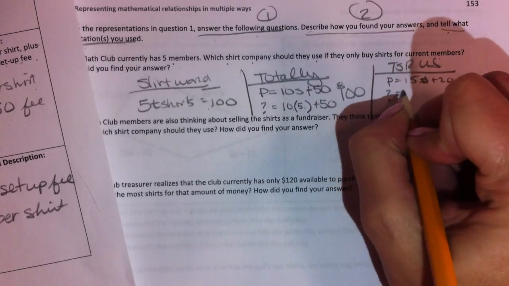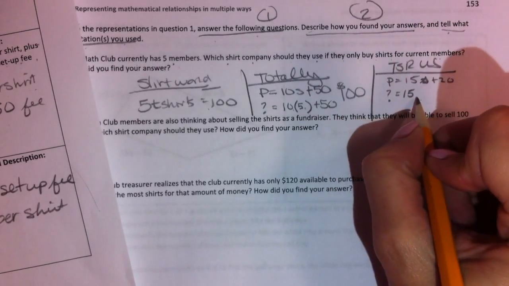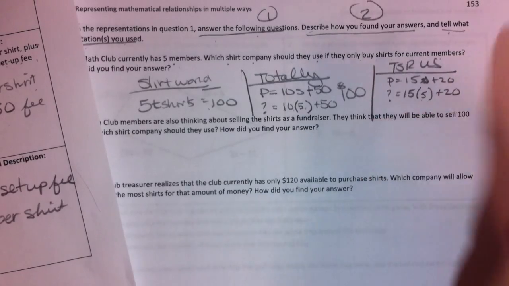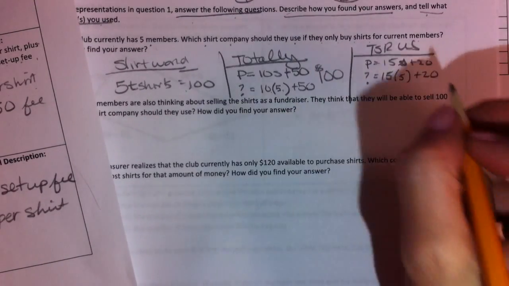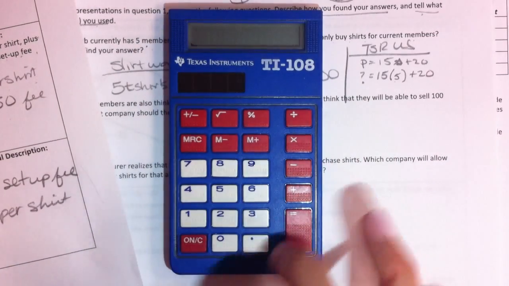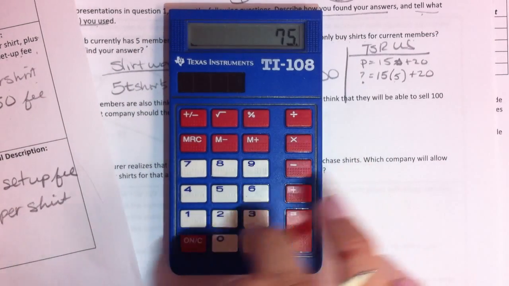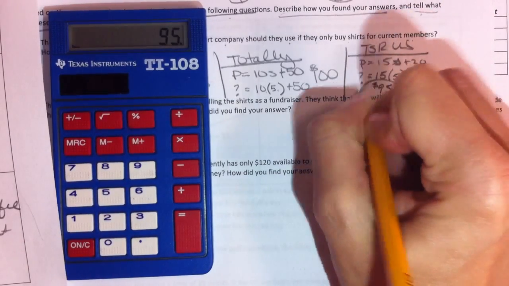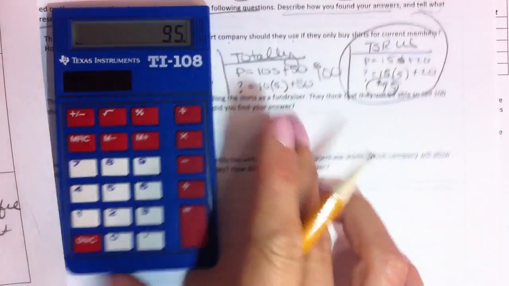Again, I'm looking for the price. The number of shirts I order, S, is still 5 because I've got to put a t-shirt on all 5. Unless someone wants to run around half naked, but that wouldn't be all that great. So $15 times the 5 t-shirts is $75, plus the $20 setup fee, so you've got $95. T's Are Us is the way to go.